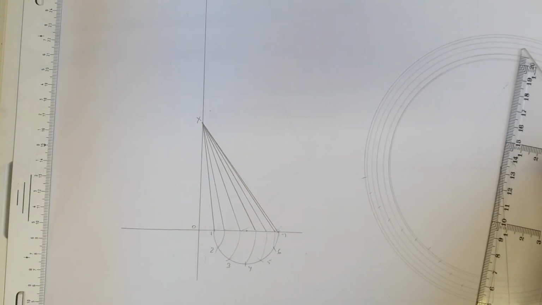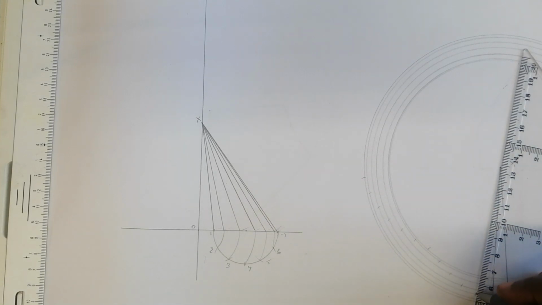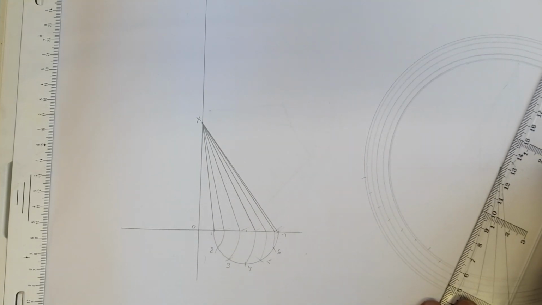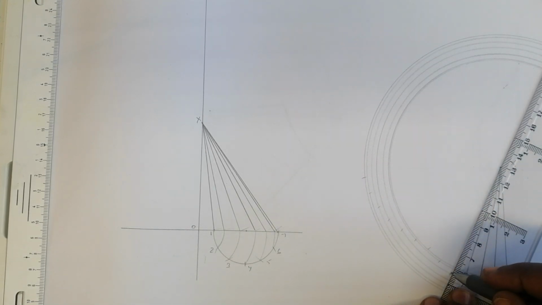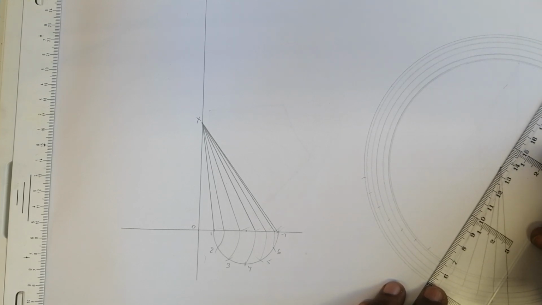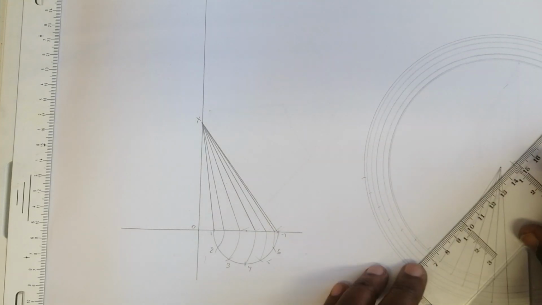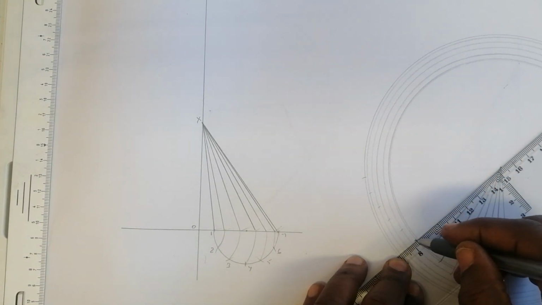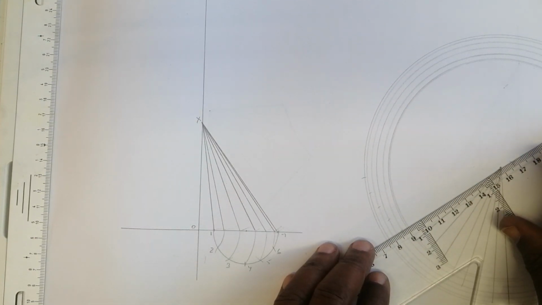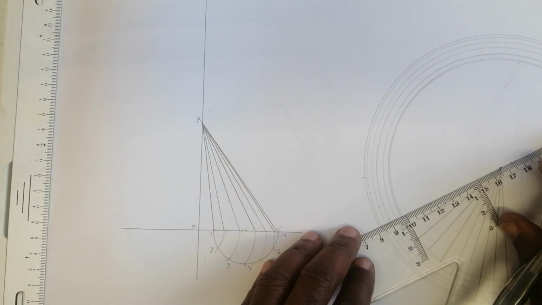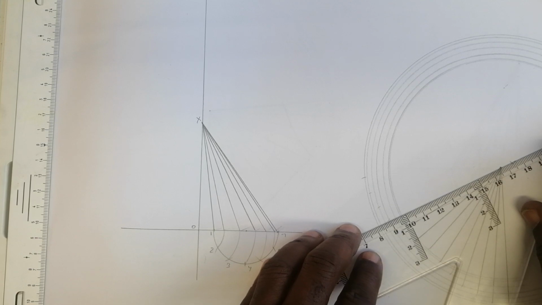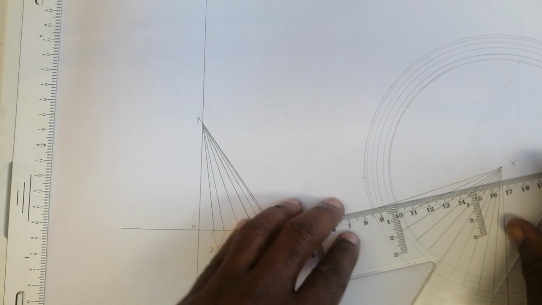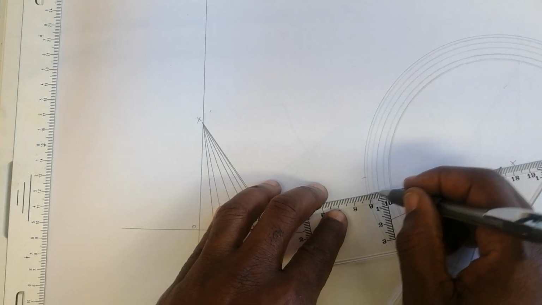This is for 6, 5, 4, 3, 2, 1. Then you go again 2, this is 3, and I have 4, 5, 6.